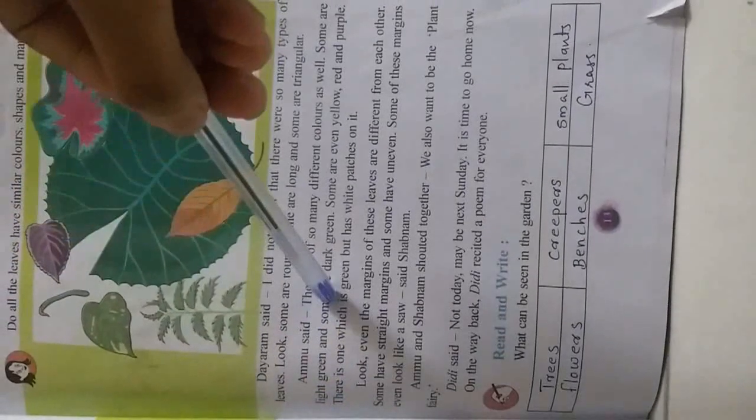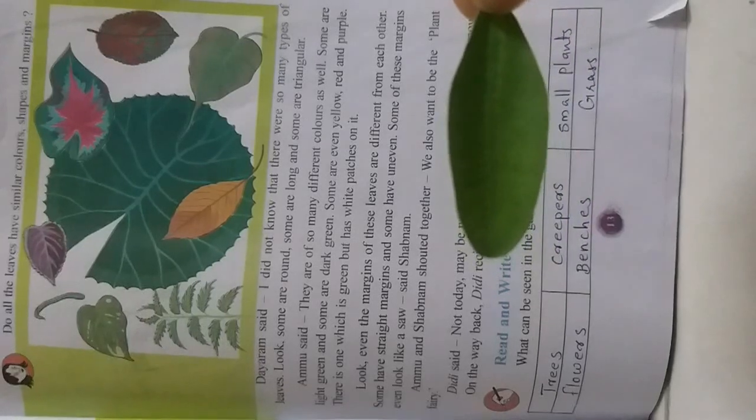Ammu said they are of so many different colors as well. Some are light green, some are dark green, some are even yellow, red, and purple. There is one which is green but has white patches on it. Exactly. So we saw how some are light green, like this for example, and some are dark green. And some are yellow, red, or purple, like this. Can you see how this is a little purple? And there is green, which has white patches onto its surface, like this one. Let us continue.